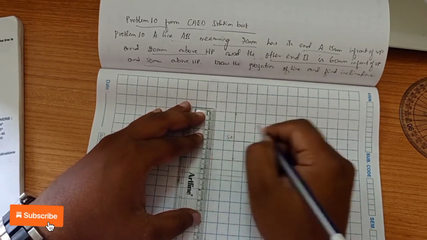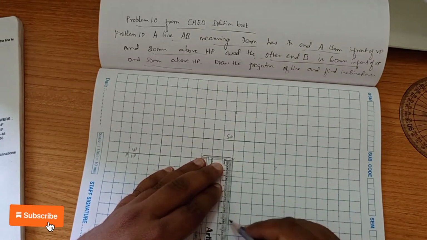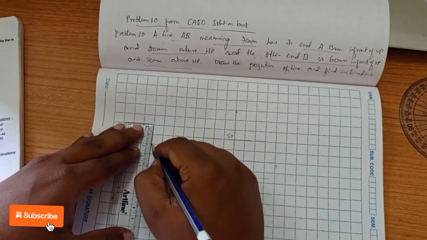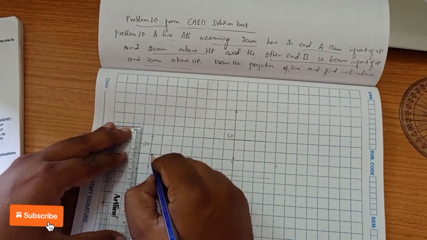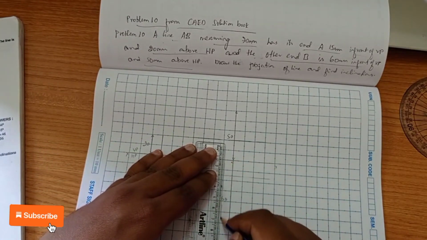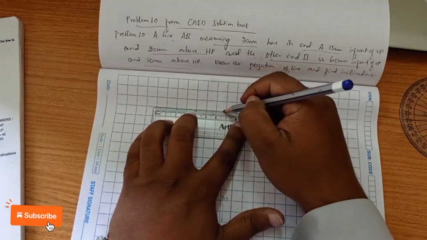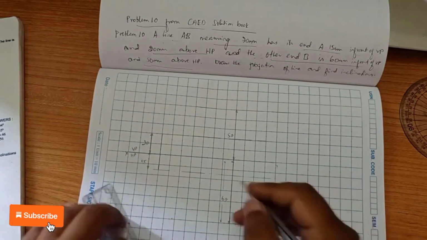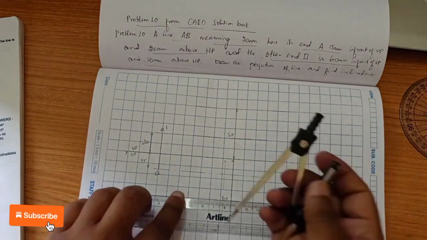It's 50 and 60 mm in front of VP. So here also we can draw a locus line. So this point it is A dash and this is A.